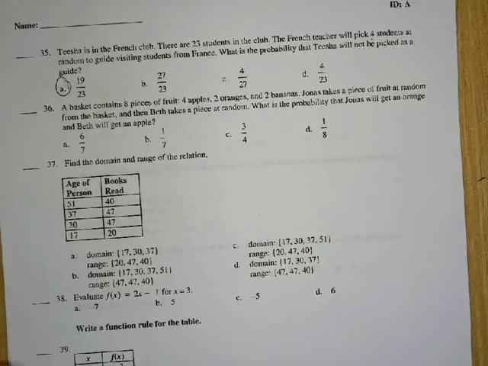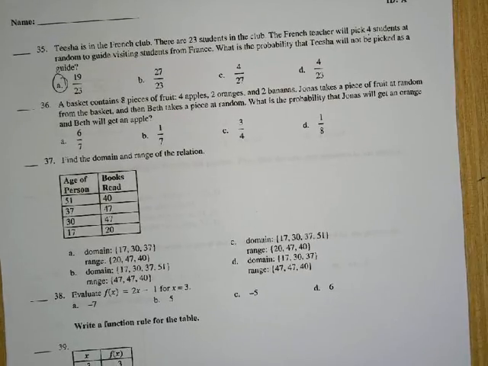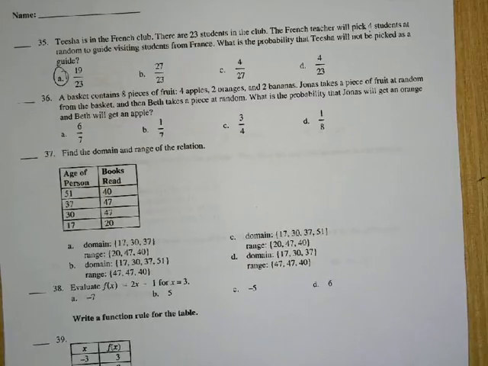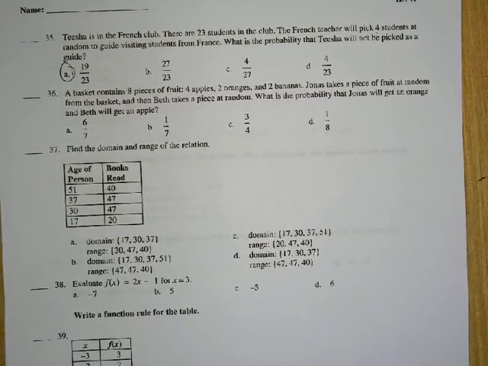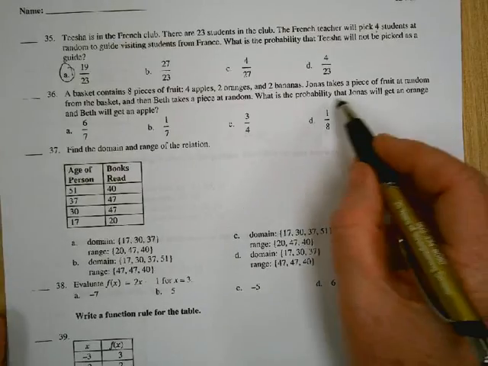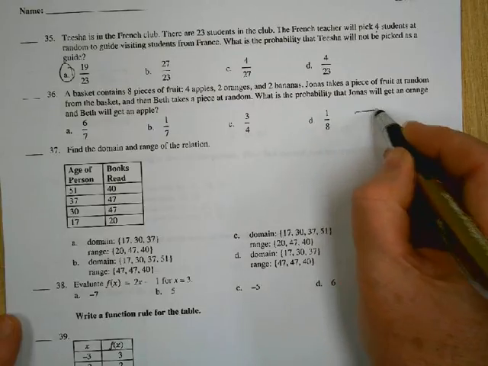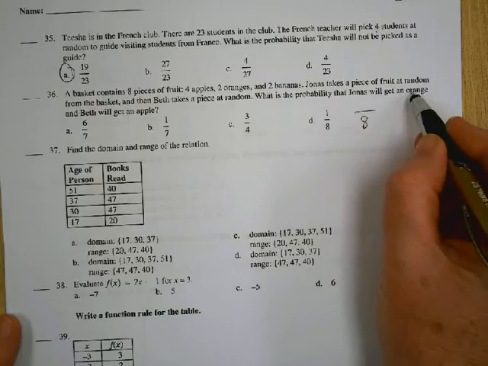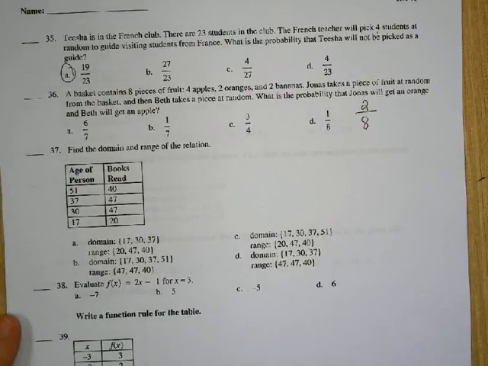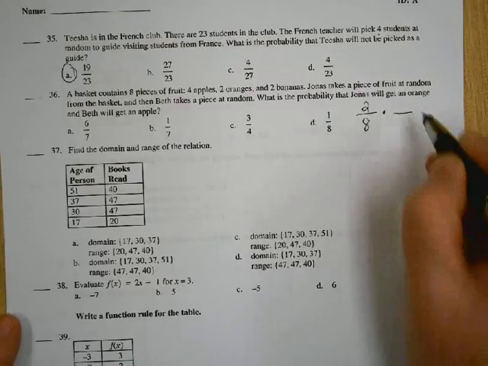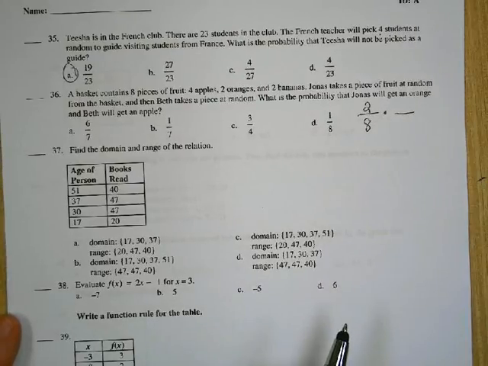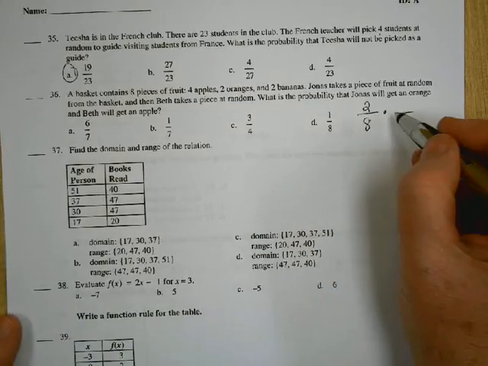36 says a basket contains 8 pieces of fruit. 4 are apples, 2 are oranges, 2 are bananas. Jonas takes a piece of fruit at random from the basket, and then Beth takes a piece of fruit at random. What is the probability that Jonas will get an orange and Beth will get an apple? When Jonas takes a piece of fruit, how many are in the basket? 8. Jonas is reaching in for an orange, so he has 2 chances out of 8 to get an orange. Once Jonas gets an orange, how many pieces of fruit are left? 7.